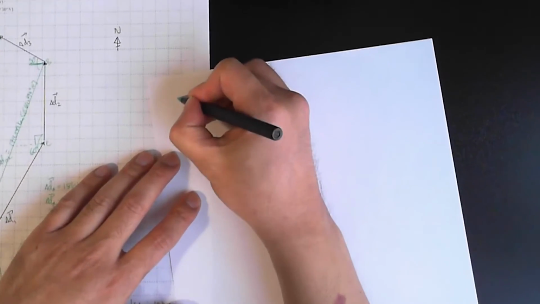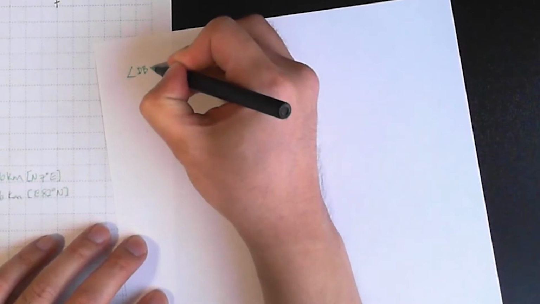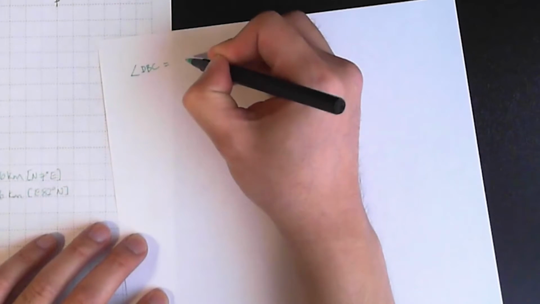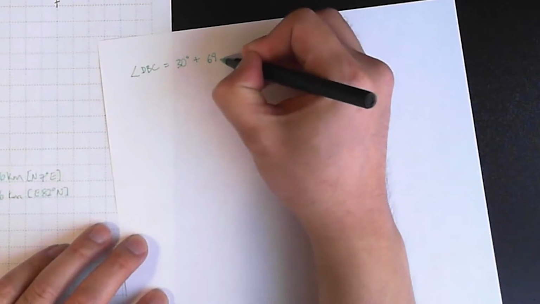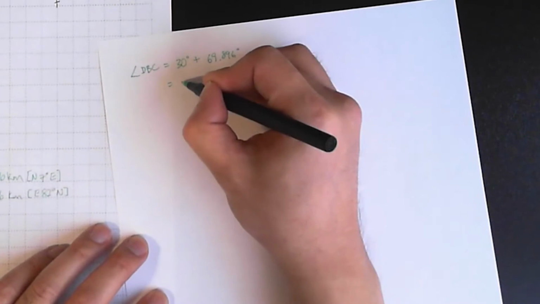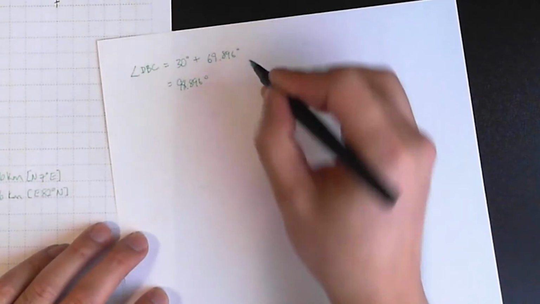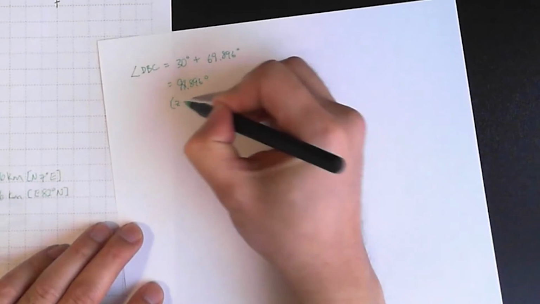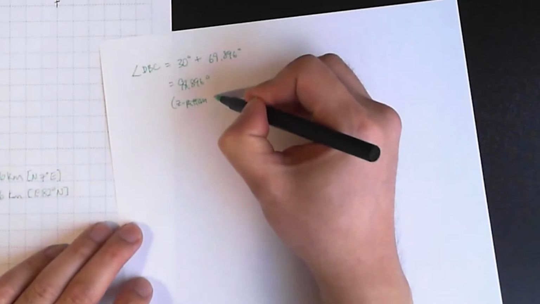So this time around, we've got to be more specific now: angle DBC is equal to 30 degrees plus 69.896 degrees, which works out to 99.896 degrees. And this is using the Z pattern. And that's about it, just using the Z pattern.